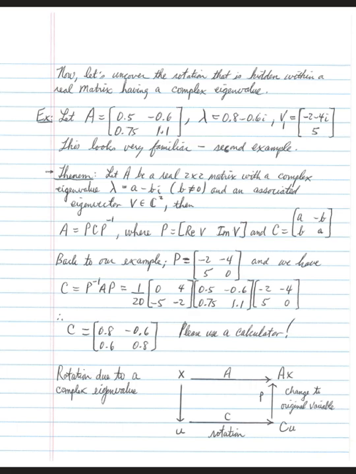Before we get started too far, let's look at a theorem. Let matrix A be a real 2 by 2 matrix with a complex eigenvalue of a minus bi, where b is not 0, and an associated eigenvector v in C2.